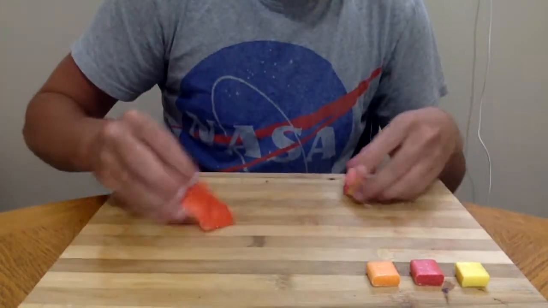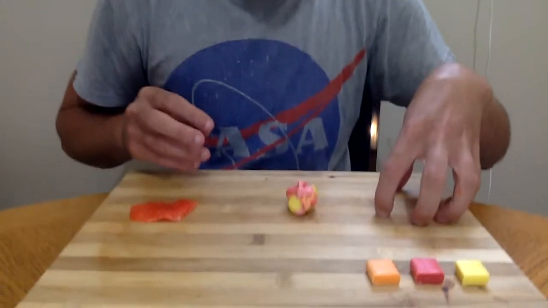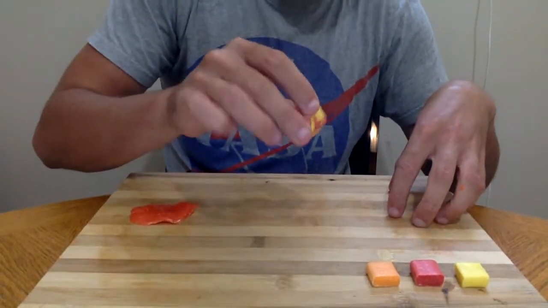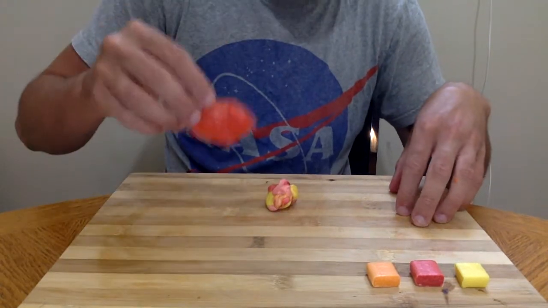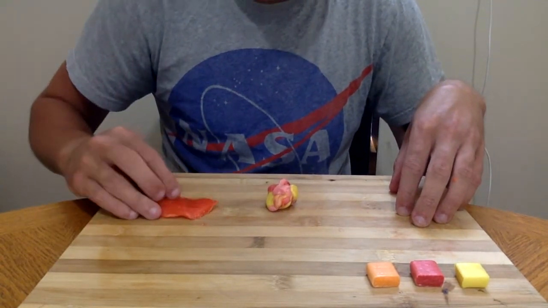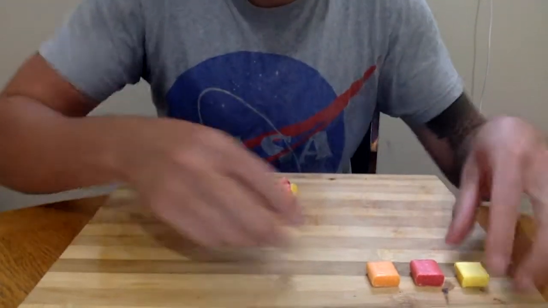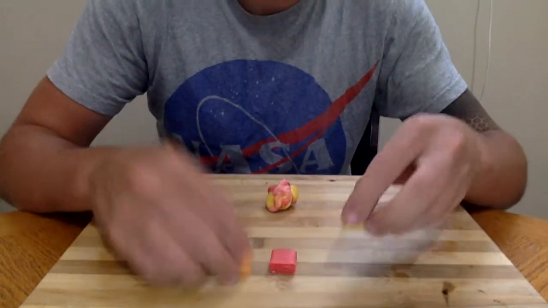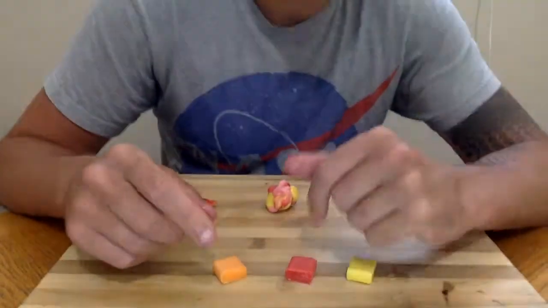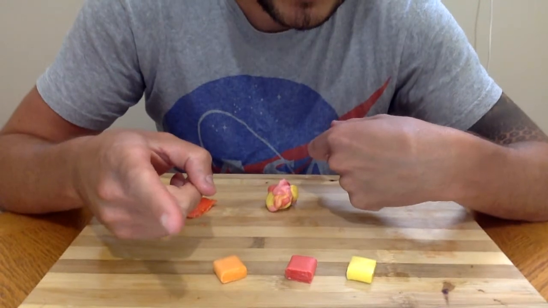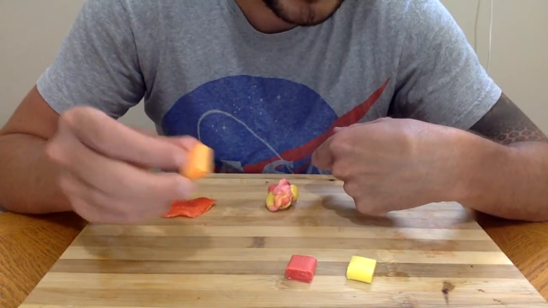So like I said before, sedimentary rock was right here, metamorphic rock right here, igneous rock right here. But through weathering and erosion, it can all revert back to sediments right here. Now the best part about this little lesson is that you got to eat them afterwards.